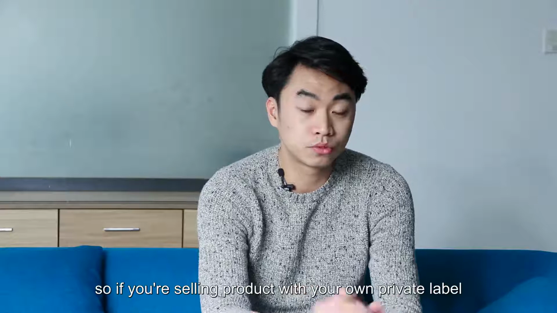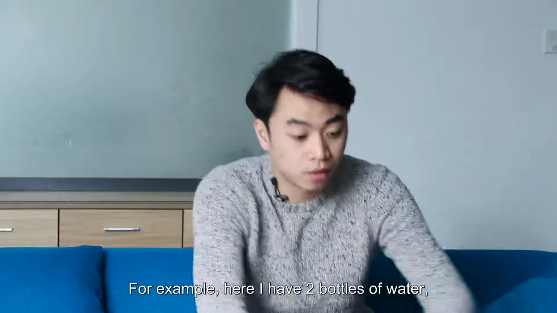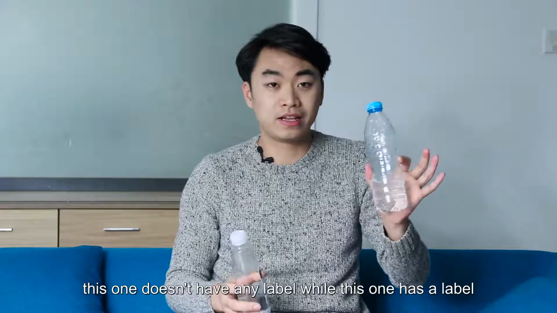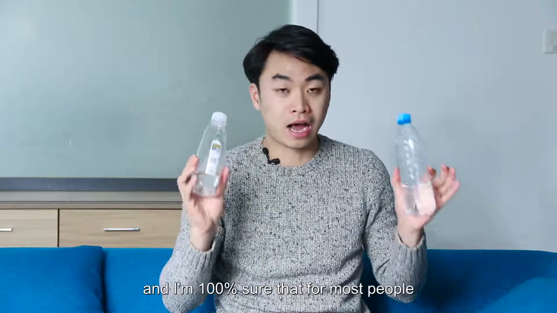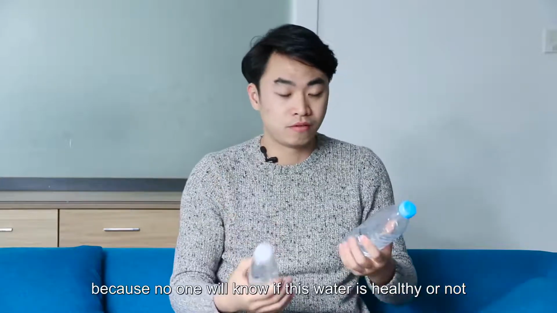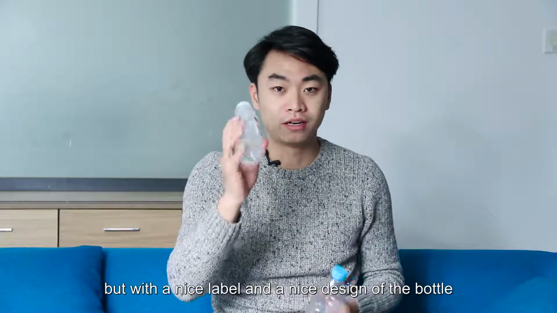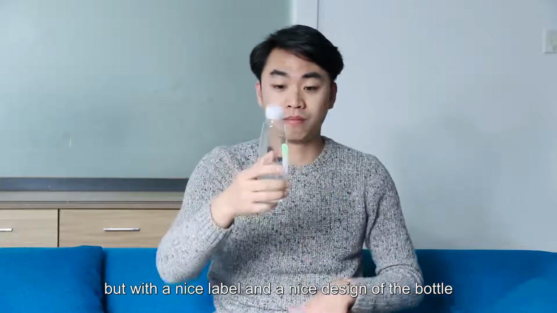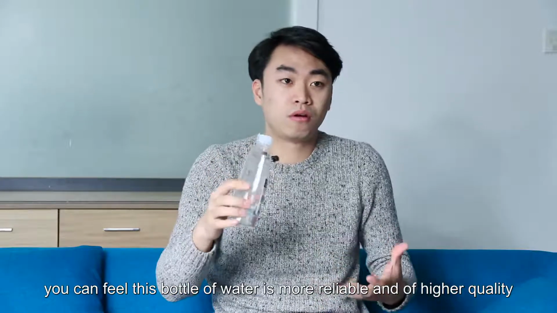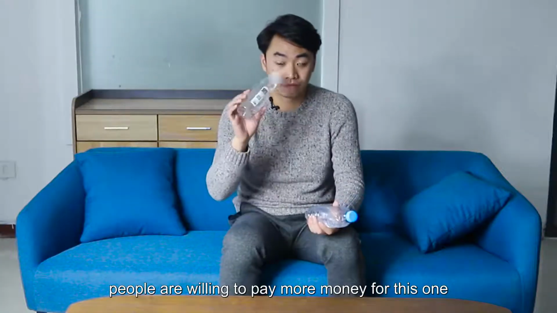So if you are selling product with your own private label, you can always get higher margin. For example, here I have 2 bottled waters, and this one doesn't have any label and this one has a label. And I'm 100% sure that most people will buy this one instead of this, because no one will know if this water is healthy or not, but with a nice label and a nice design of the bottle, you can feel this water is more reliable and higher quality, and people are willing to pay more money for this one.